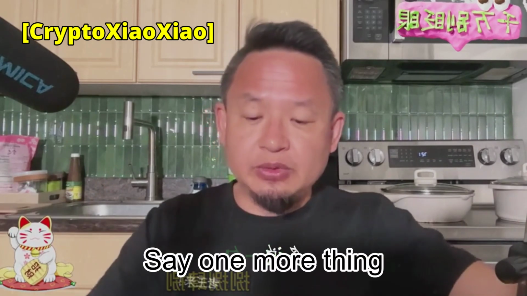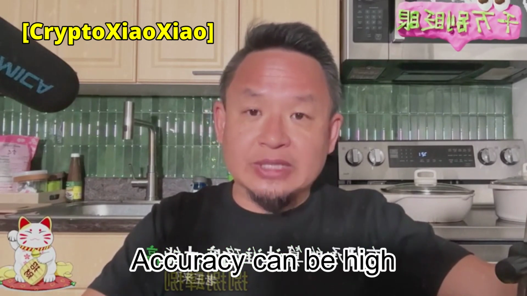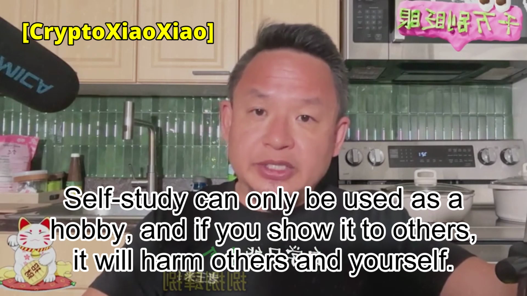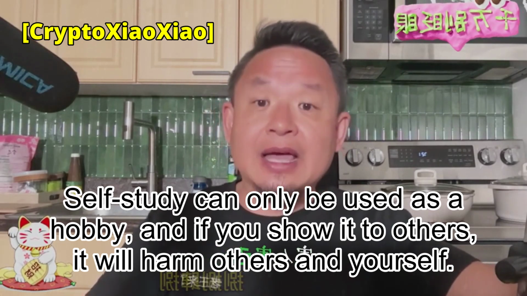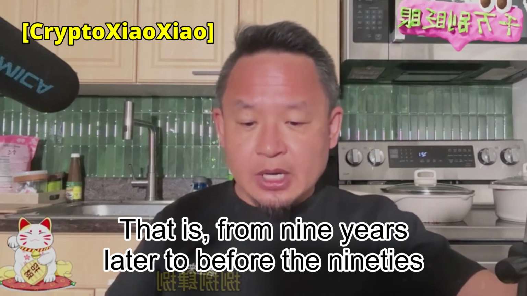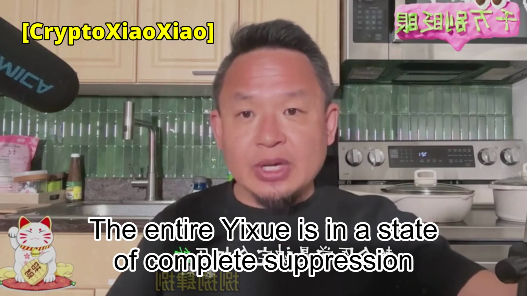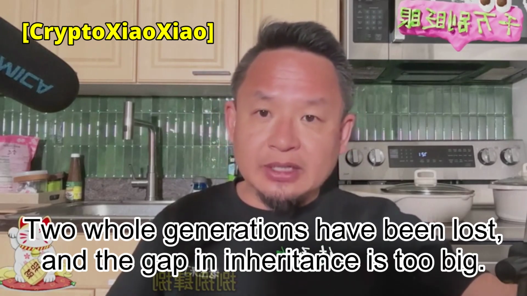Let me say one more thing. Algorithms from masters can have high accuracy. Self-study can only be a hobby, and if you show it to others, it will harm both them and yourself. From nine years ago to before the 90s, the entire field was in a state of complete suppression. Two whole generations were lost, and the gap in inheritance is too big.